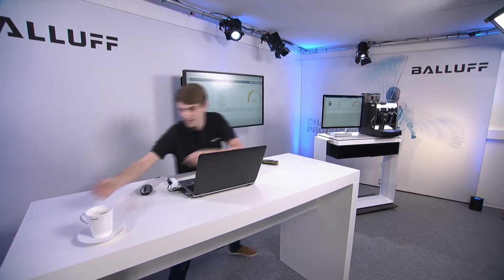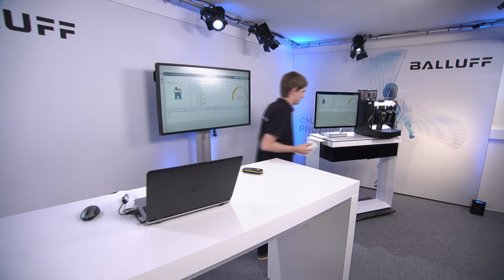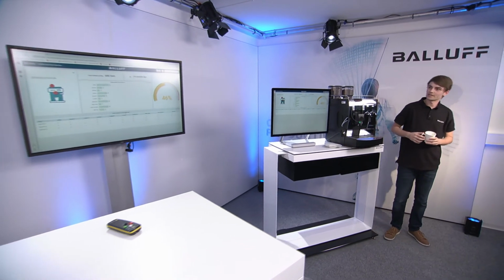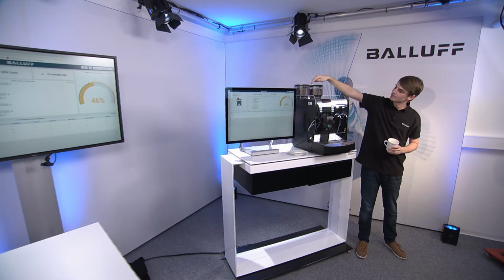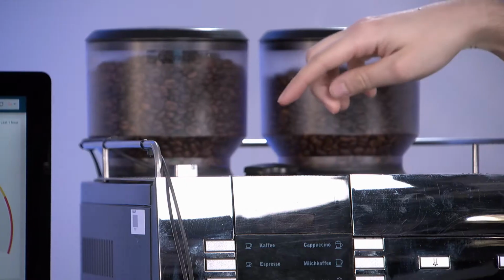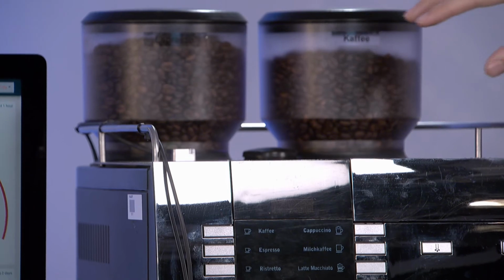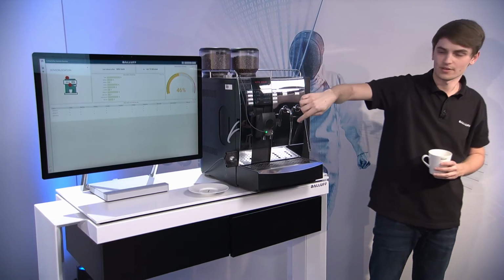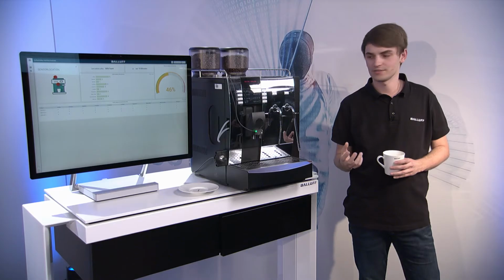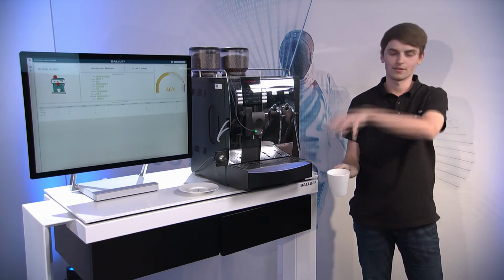So I have to use my cup, and here's the coffee machine. As you saw beforehand, the BCM is mounted on the top. This BCM is measuring the vibration of the coffee machine. One BCM is here on the front. The task of this BCM is only to visualize the humidity when the steam from a coffee or a cappuccino is rising up.